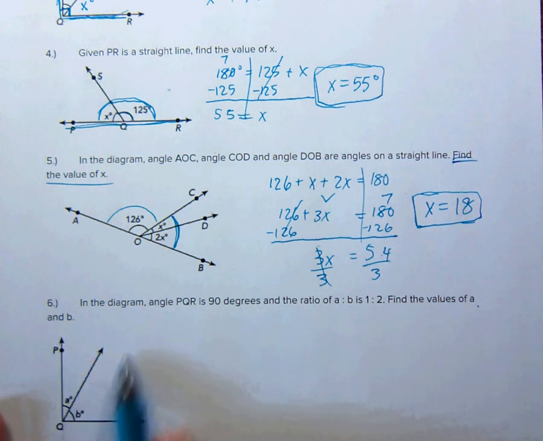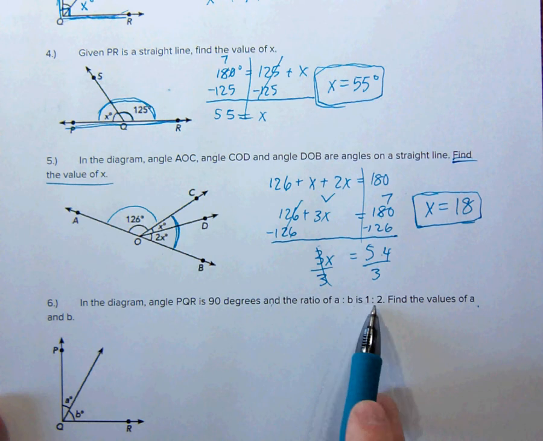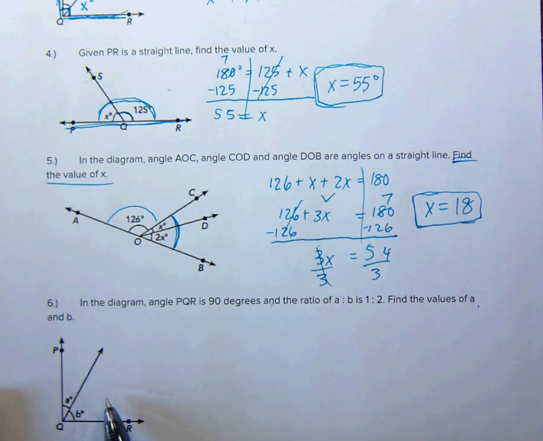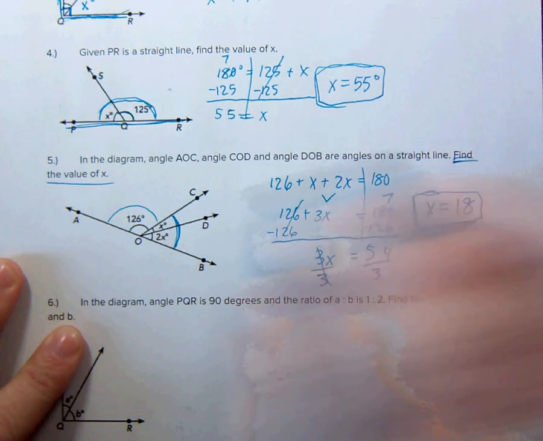So if we look at this in the diagram, angle PQR is 90 degrees. The ratio of A to B is 1 to 2. Find the values of A and B. I'm going to use X for these angles. But if I just find X, I haven't solved the whole problem. So that's one thing we need to keep in mind. So this said find the value of X, so we're done.